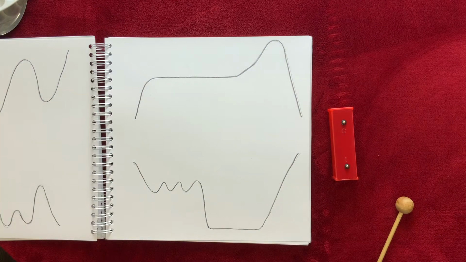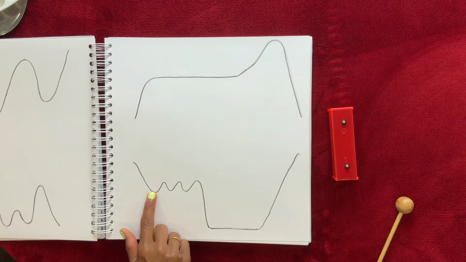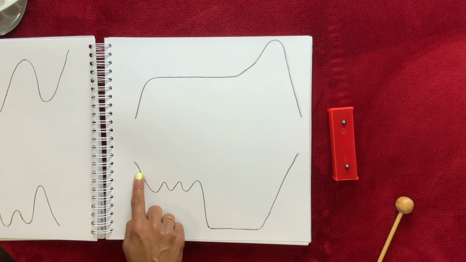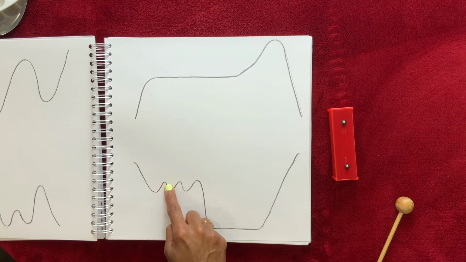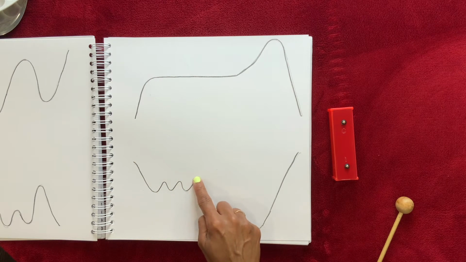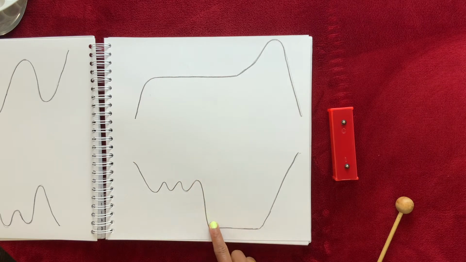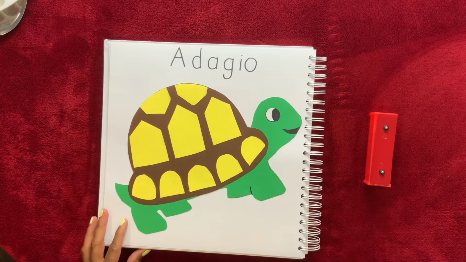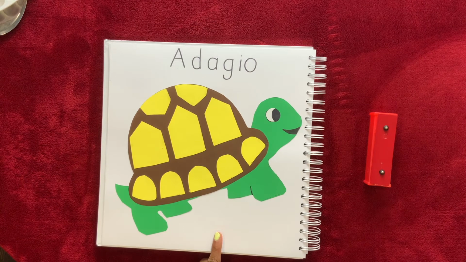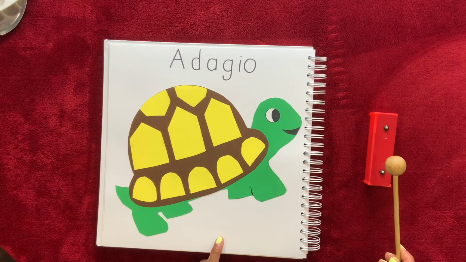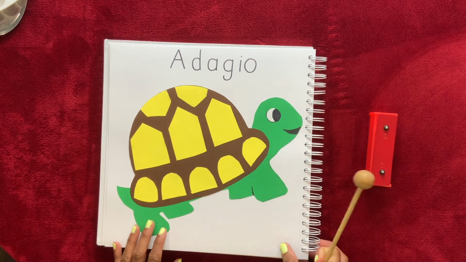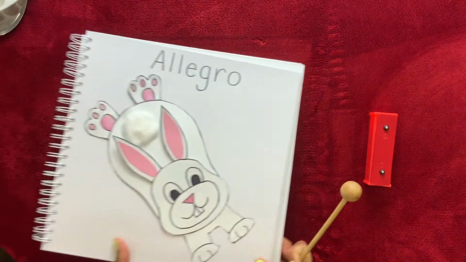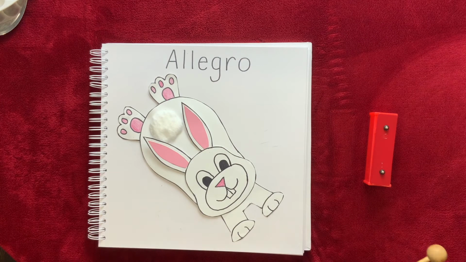Let's sing one of the pitch waves. Let's do this one today. Adagio means slow. Allegro means fast.